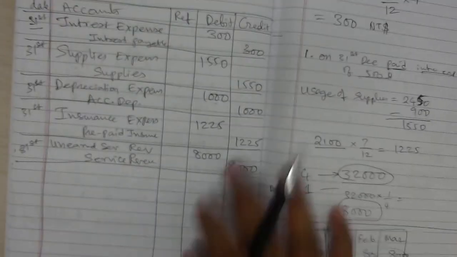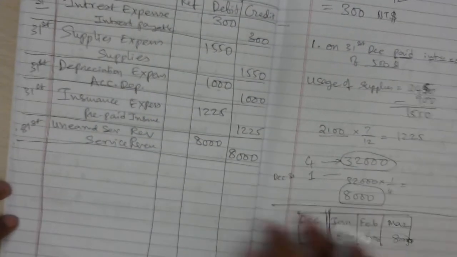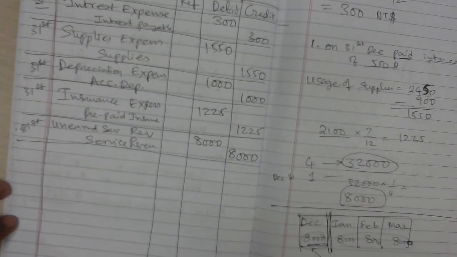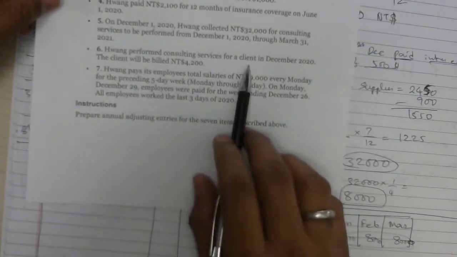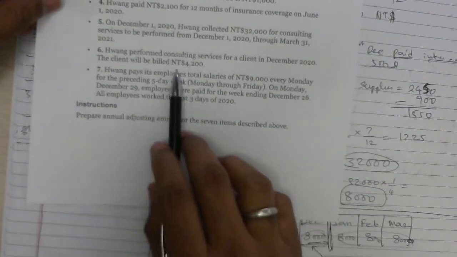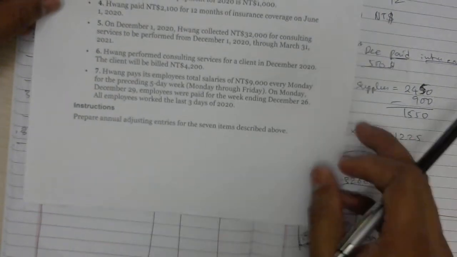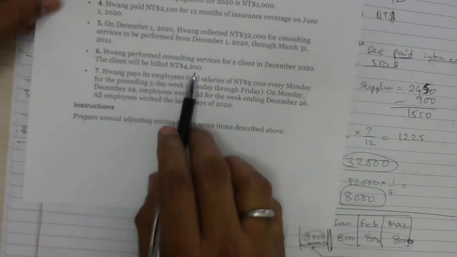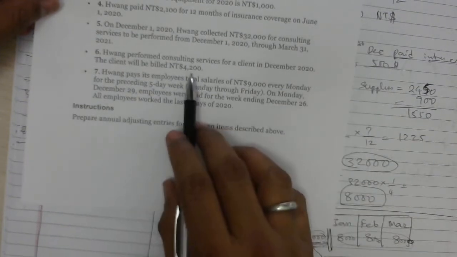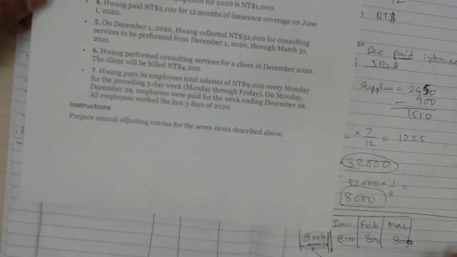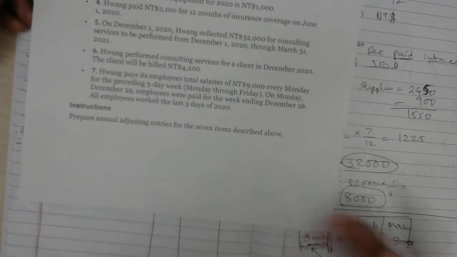Anyway, let's come back here. Let's do the sixth one. Hong performed consulting service for a client in December, and the client will be billed. Okay, so you already earned this revenue, but you have not yet received the money. So it will be accounts receivable, and accounts receivable is an asset.